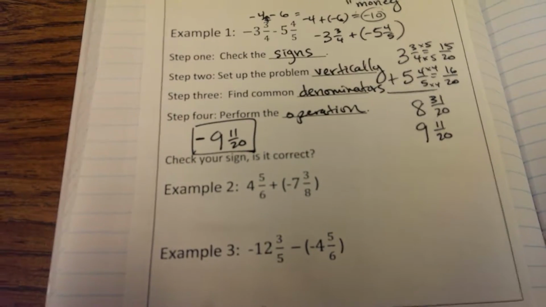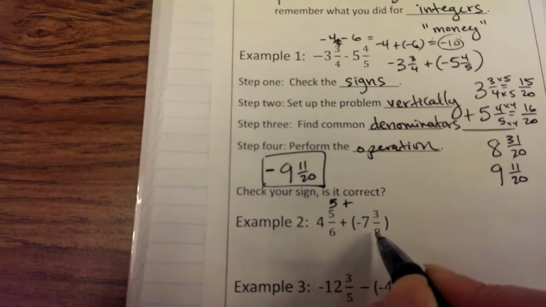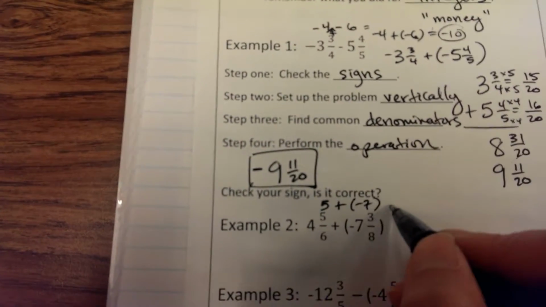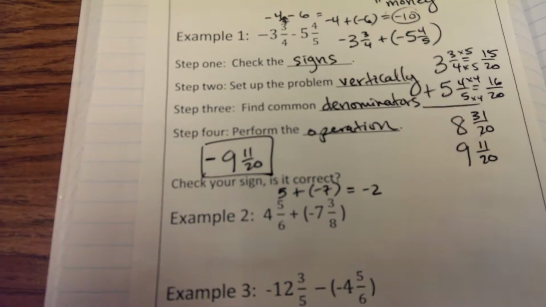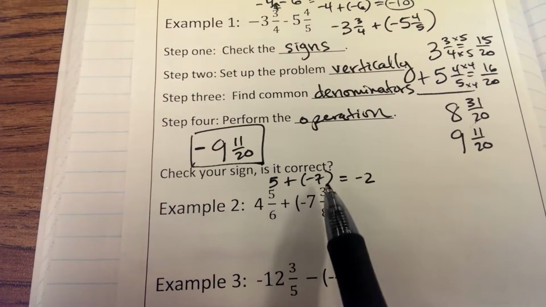Let's look at example 2. Let's estimate. This is about 5, and then this rounds to negative 7. So it's 5 plus negative 7, which is negative 2, right? If you have $5, but you borrowed $7, well, even if you give them the 5, you still owe them 2.